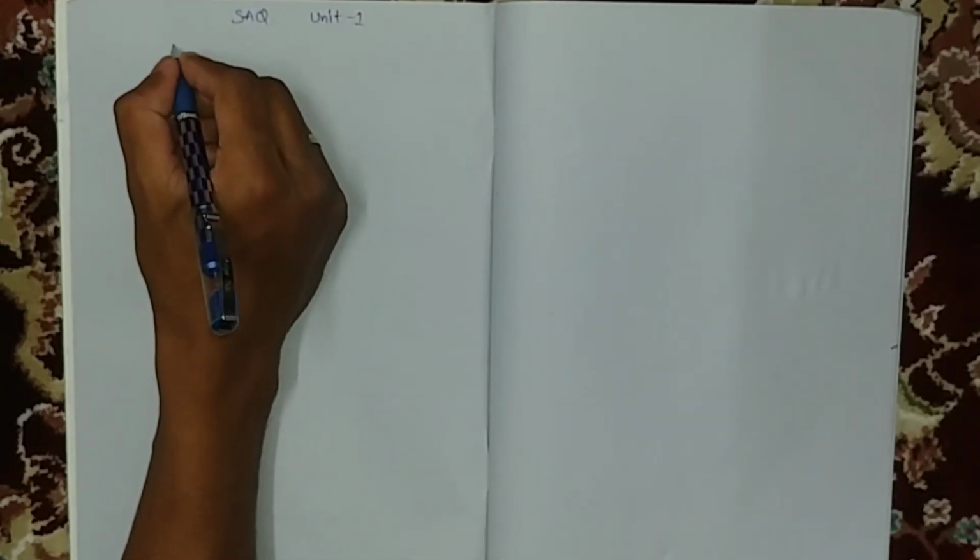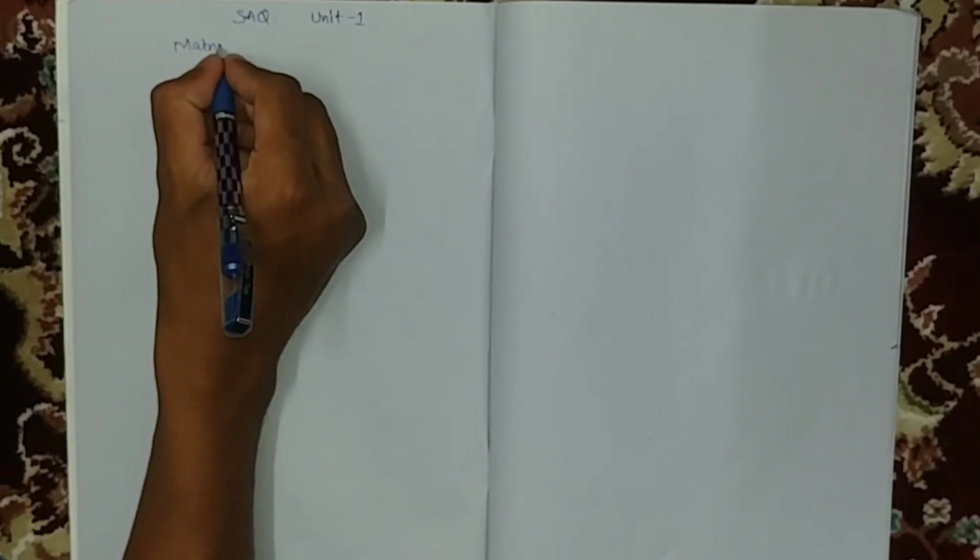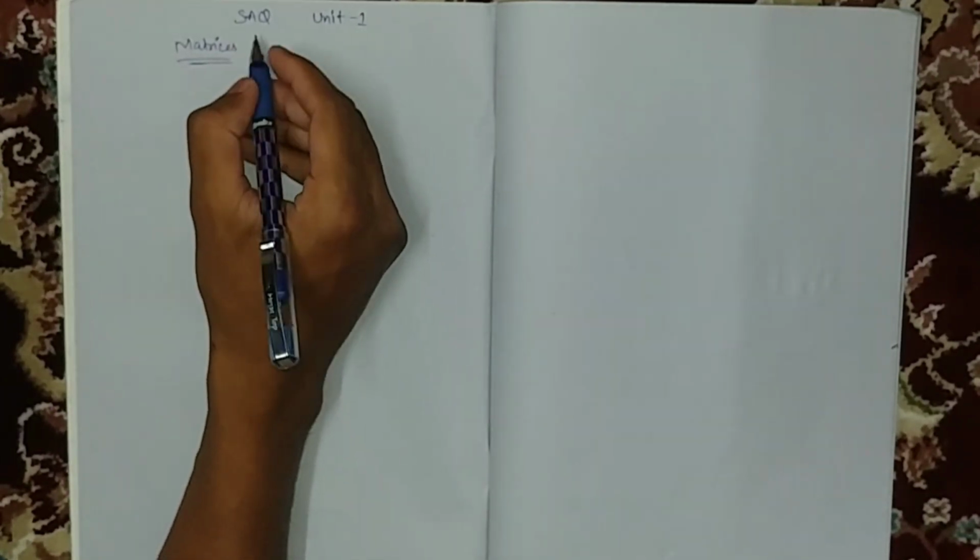Today we are going to start with the topic matrices, unit 1. Matrices. SAQs, we are going to start short answer questions. That is for 2 marks.